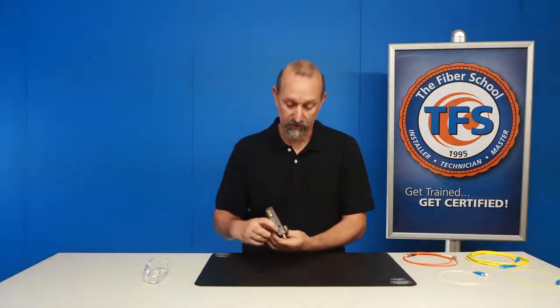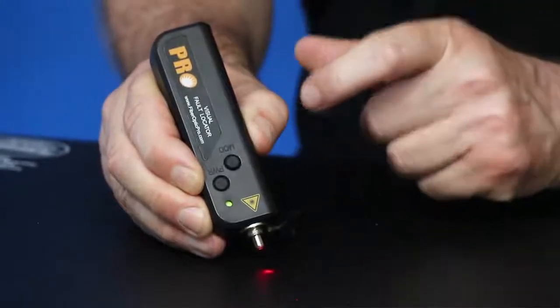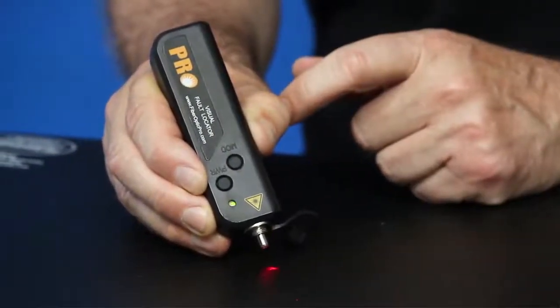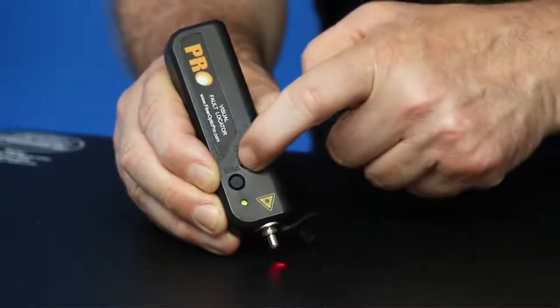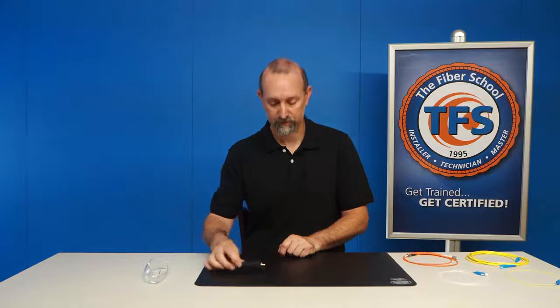It's got two modes. It has a mode that's on. Not sure if you can see the little red light there, and that's a constant. And then you hit your modulation button and it flashes. So this can be used for single mode cable as well as multi-mode cable.